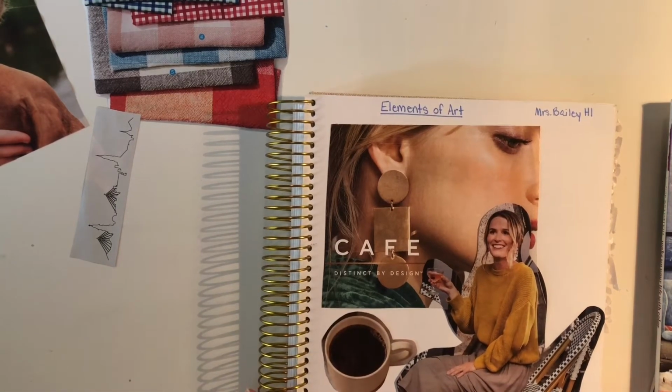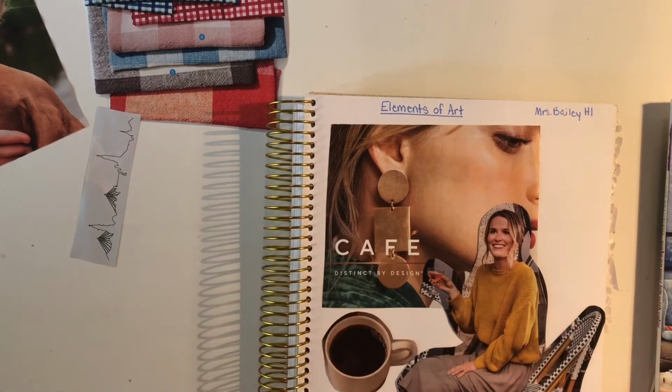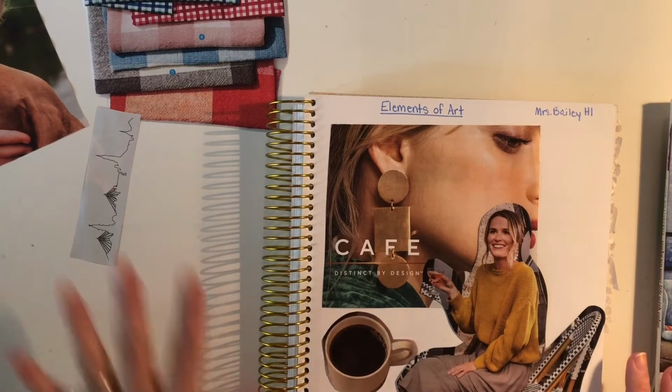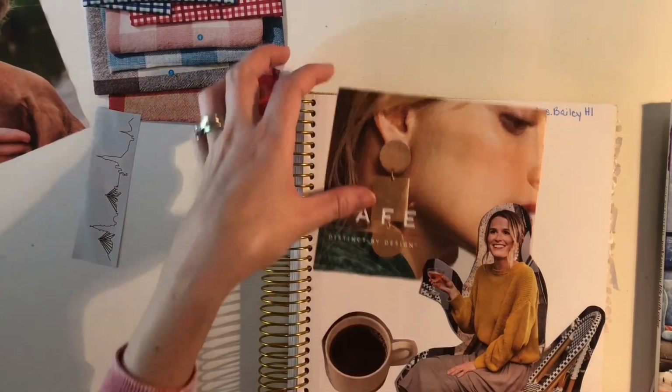Okay, so I think that that's about all that I can get arranged on this page without messing up what I need to show in my image. So now that I've got those arranged, I'll put the other ones on another page, but I'll show you how I'm going to glue those down.